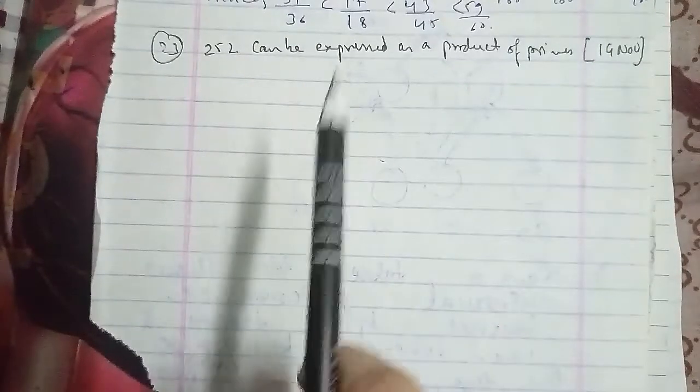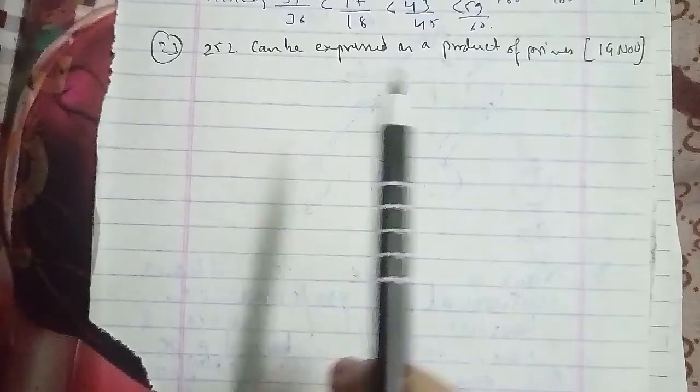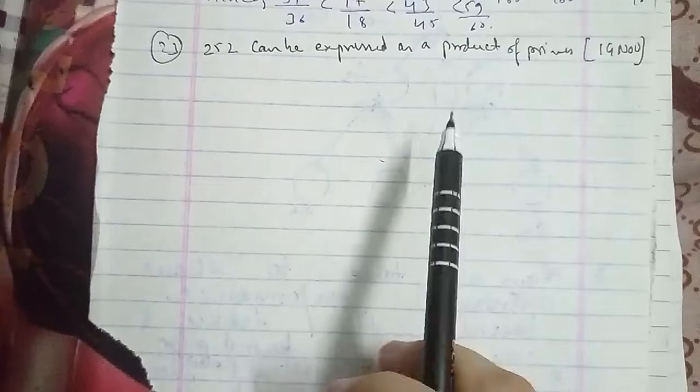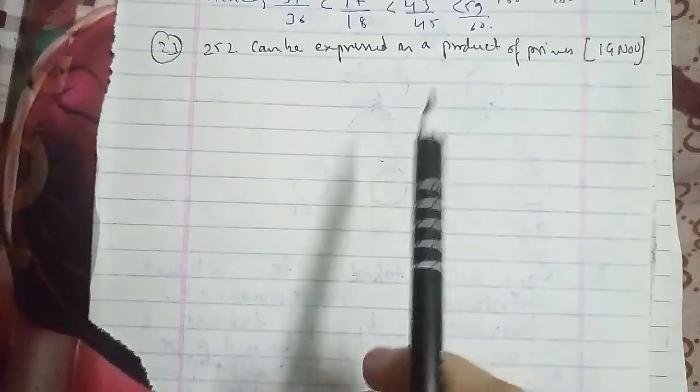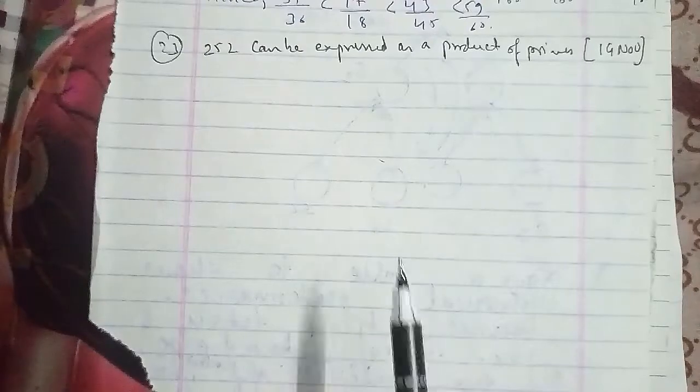So for 99, that is 1 into 3 into 3 into 11. For 101, it is 1 into 101. For 176, we have 1 into 2 into 2 into 2 into 2 into 11. And for 182, we have 1 into 2 into 7 into 13.